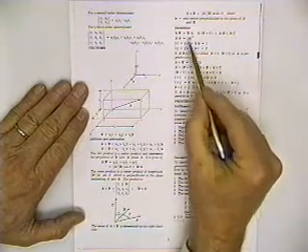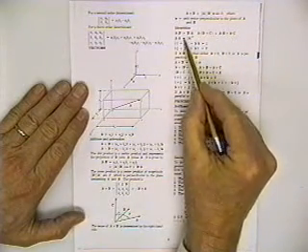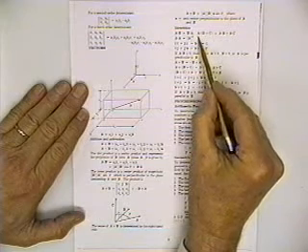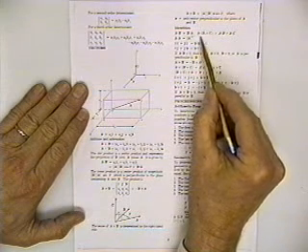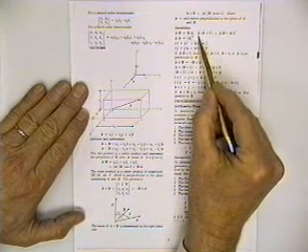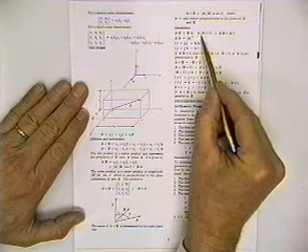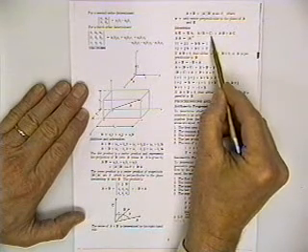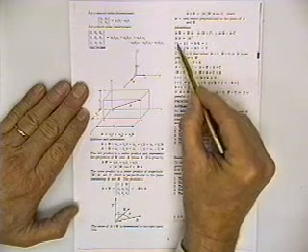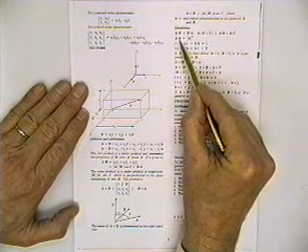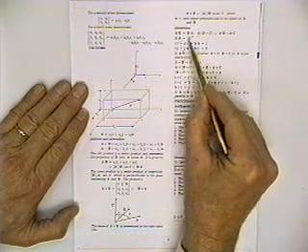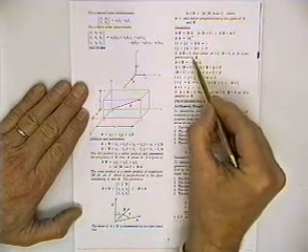There are some identities for these that are given up here. For example, the first one is the one that gives you A dotted with the sum of two vectors, B plus C, and it shows you what it is. If you take a vector A and perform the dot product with itself, it gives you the square of its magnitude.